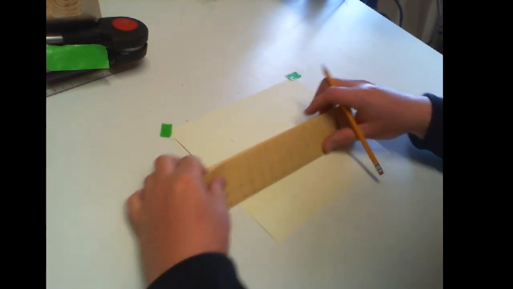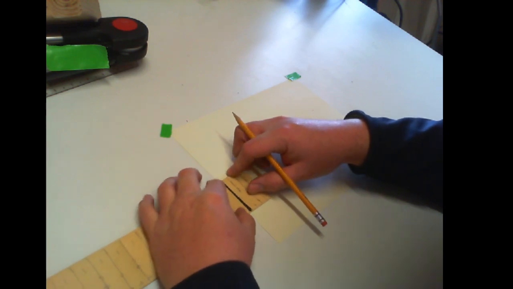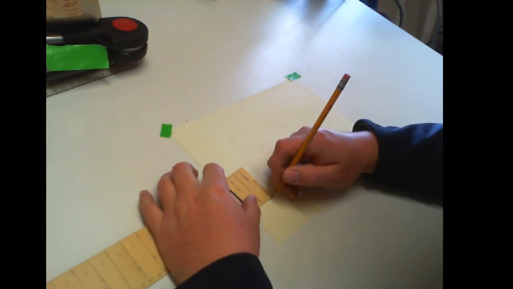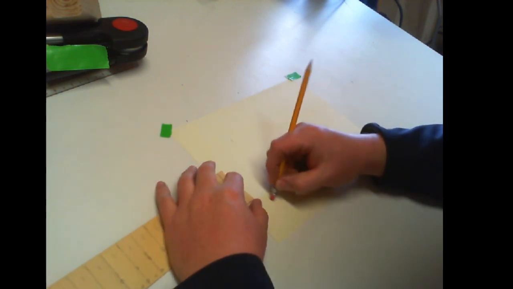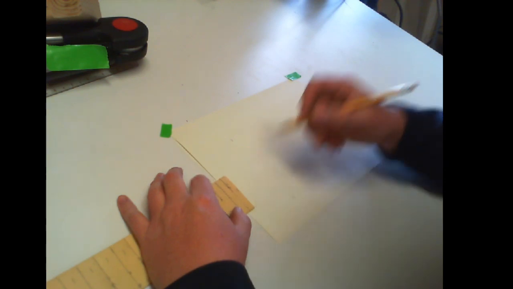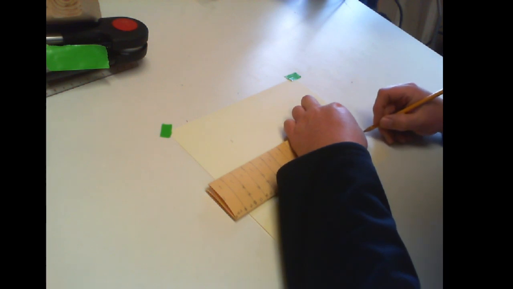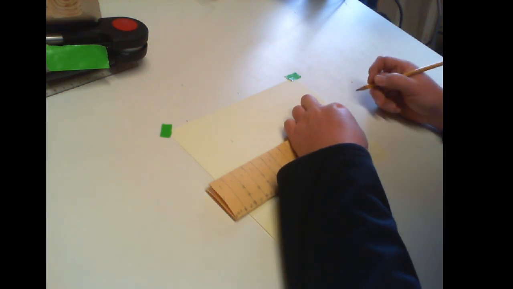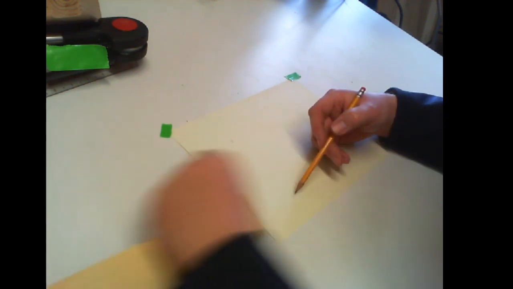Okay, so that means I'm going to come in 4.5 units in, and I'm just going to draw a little mark right here. 4.5. Sorry. 1.5. Right there. Same thing, I'm going to come over here. 1.5 units. Okay. Now this way, 8 plus 15.